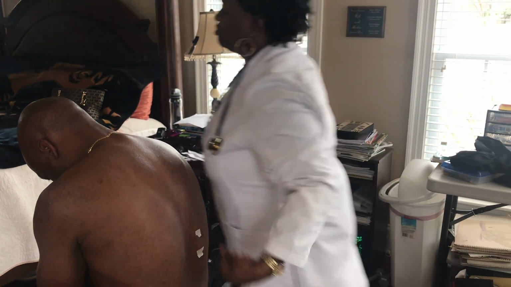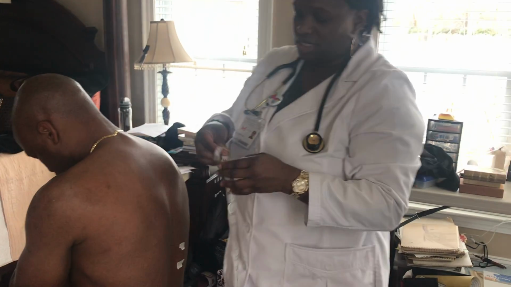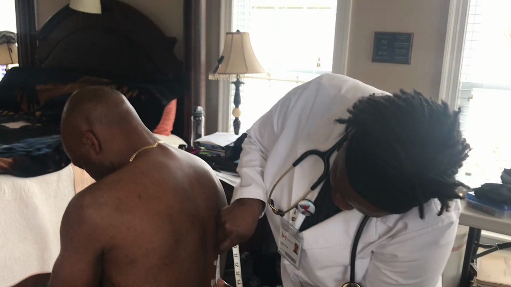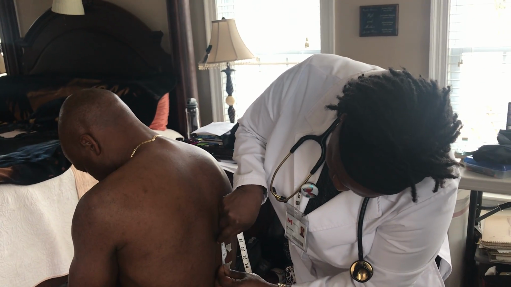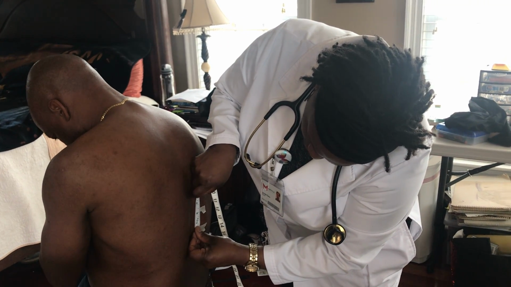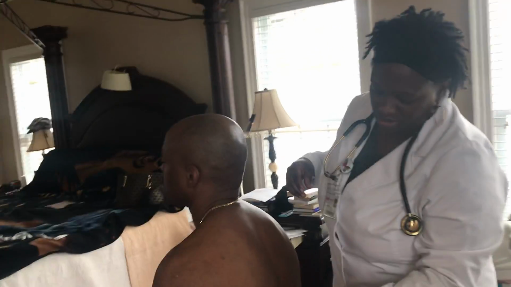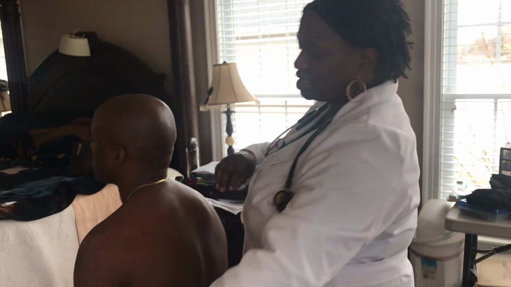For that, I'm just going to measure. The normal is 3 to 5 centimeters, and this right here is about 5 centimeters. Okay, and that's good.